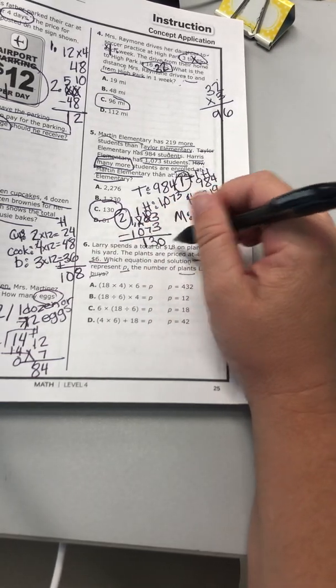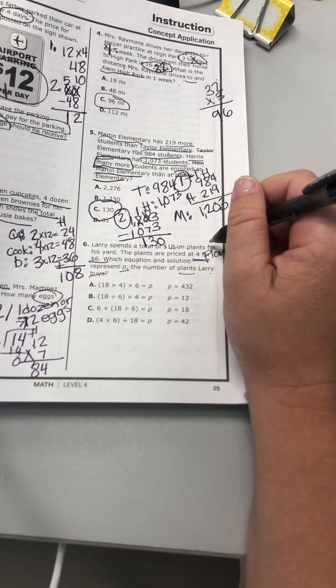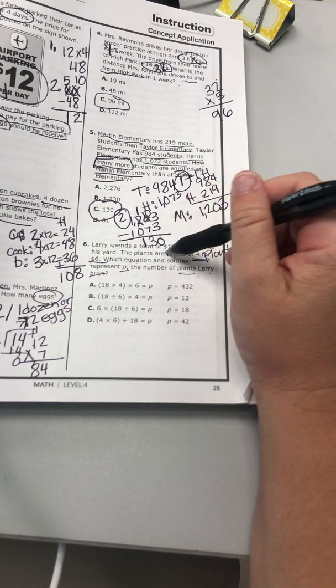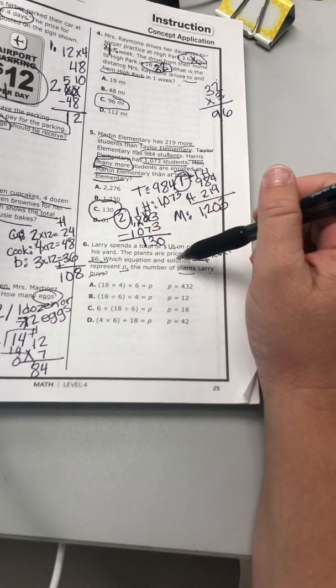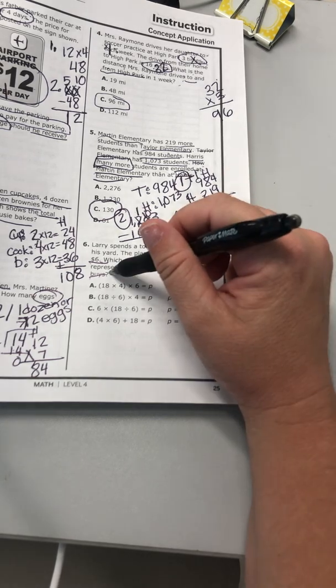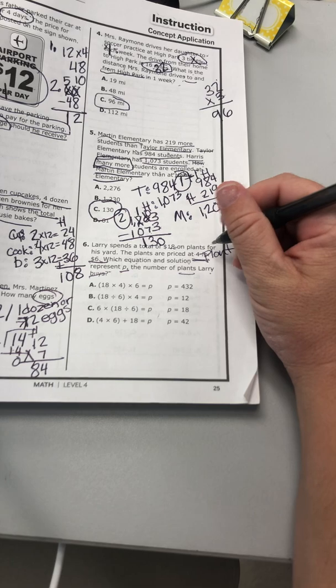So he spends a total of $18 on plants. The plants are priced at 4 for $6. So P is the number of plants Larry buys.